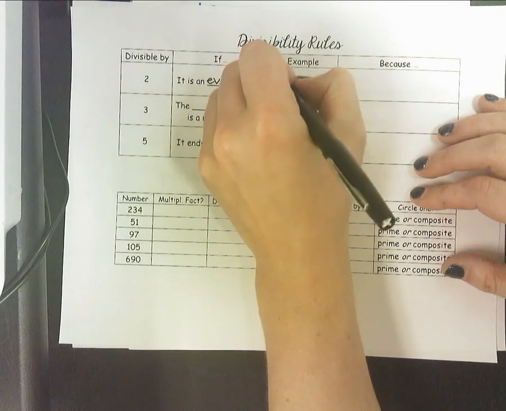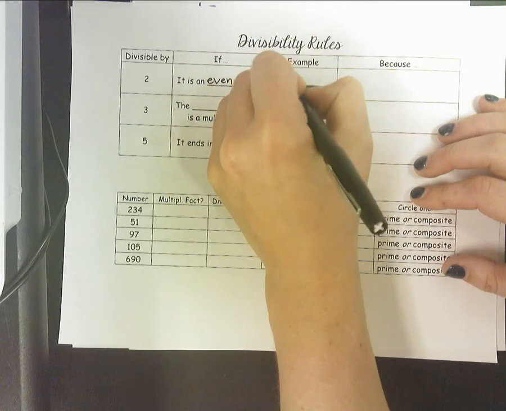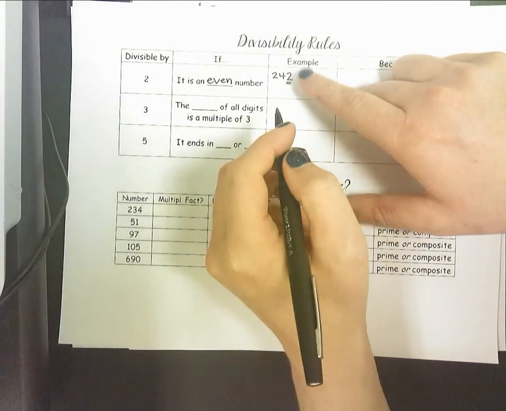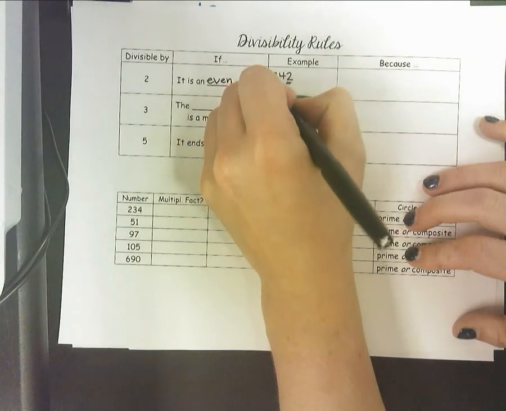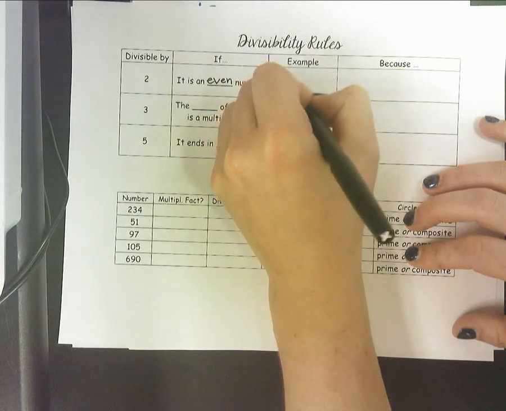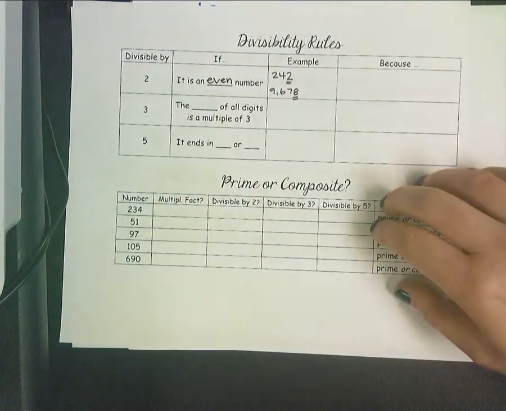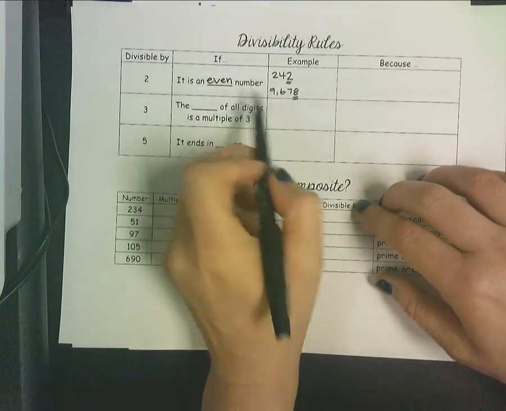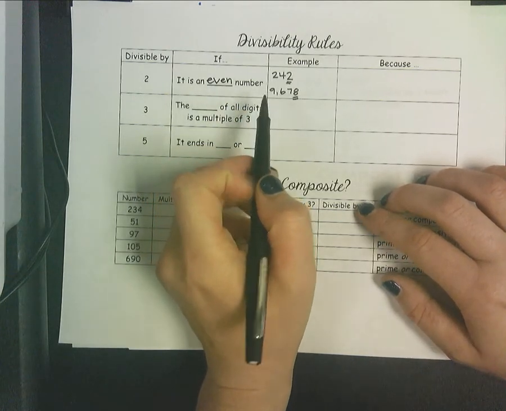I have a couple different ones. The number 242, that number we talked about before, it ends in a 2, so it is an even number, which means it's divisible by 2. 9,678, that ends in an 8. It's an even number, so it is also divisible by 2. Any number that is an even number and is divisible by 2 is a composite number.